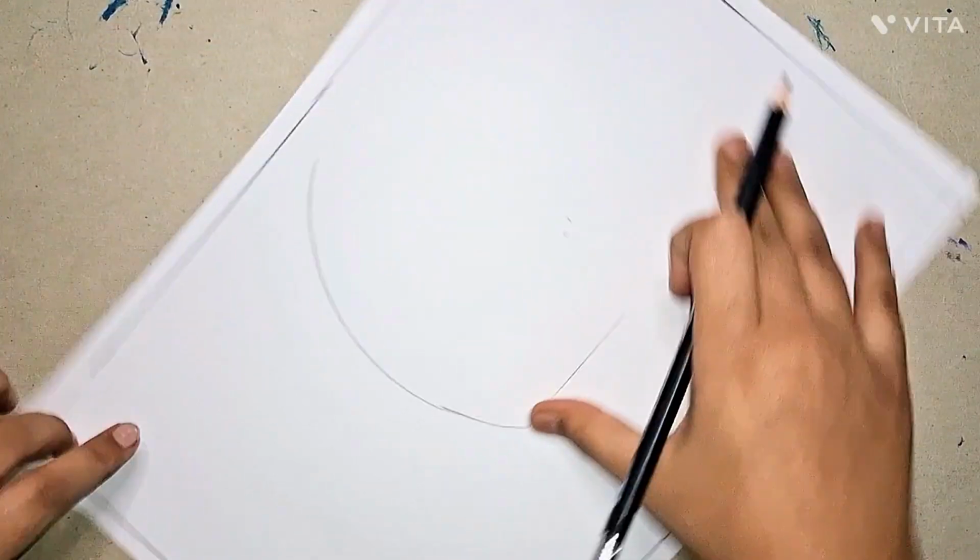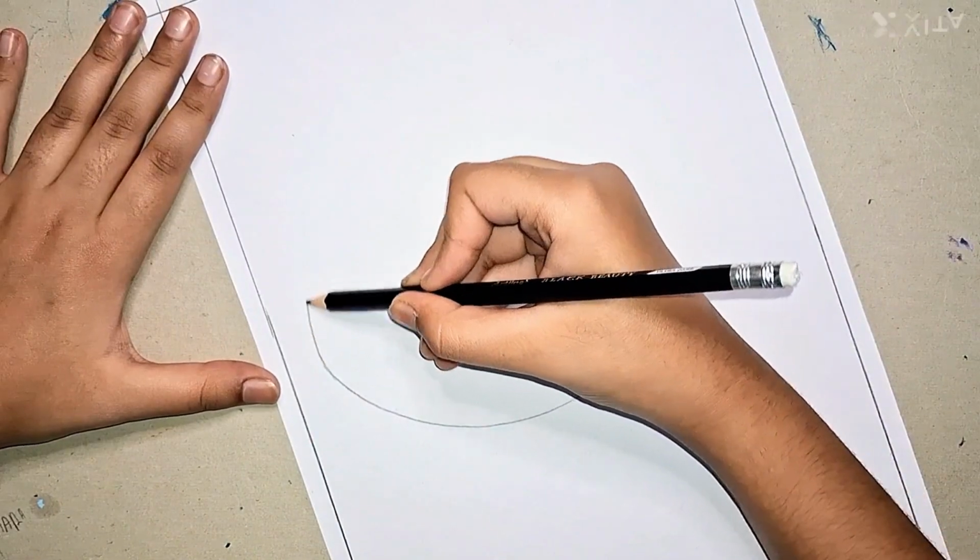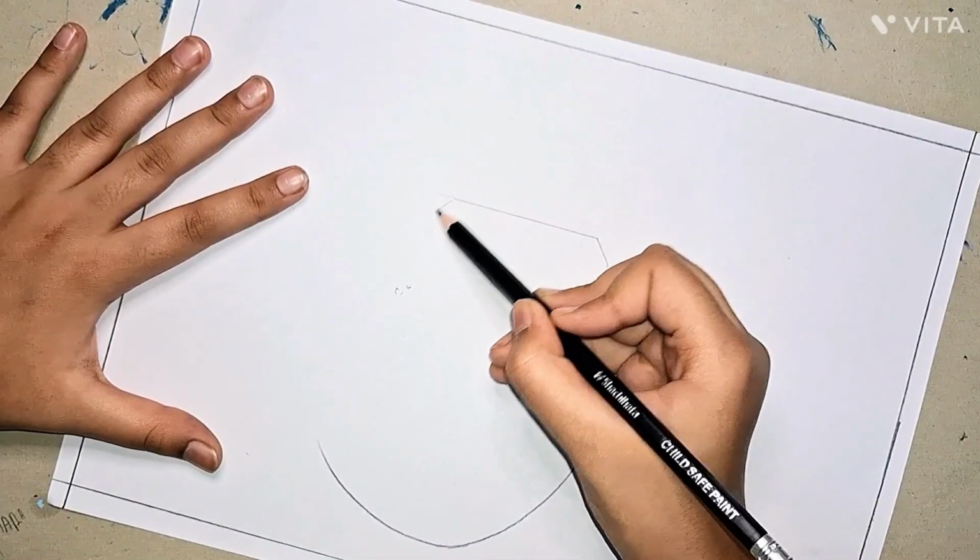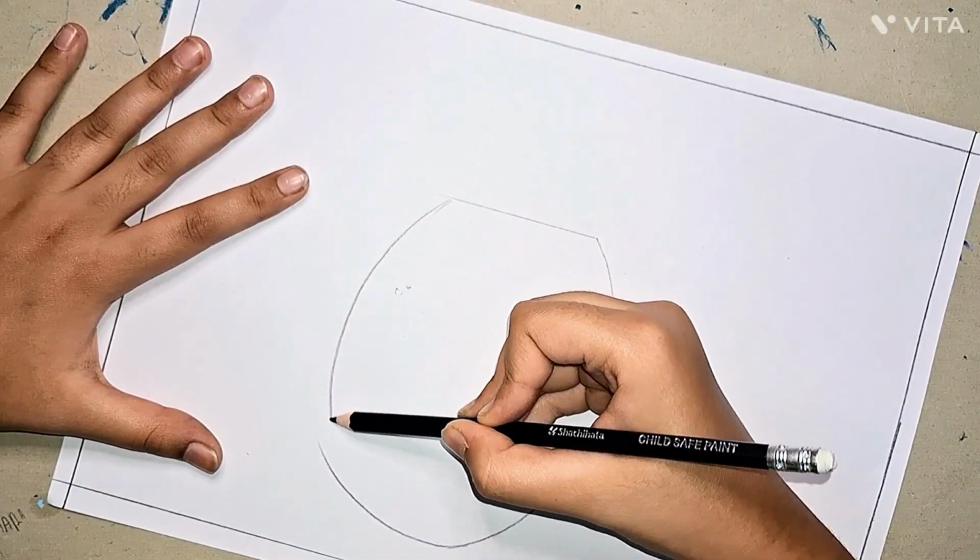Next, we are going to make a big round structure on top of it. You can call it a dome type of structure.